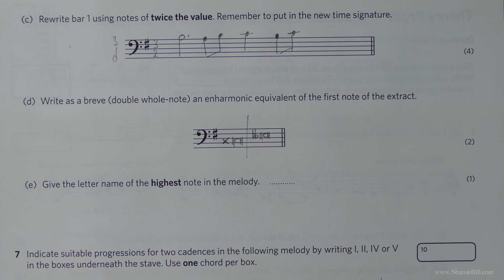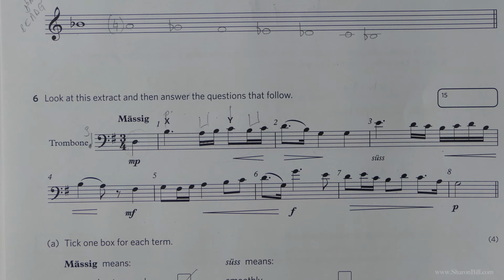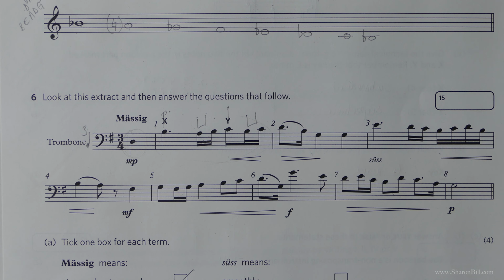Okay, so the last question in this bit is give the letter name of the highest note in the melody. So don't forget we're in the bass clef and it's just scanning through.